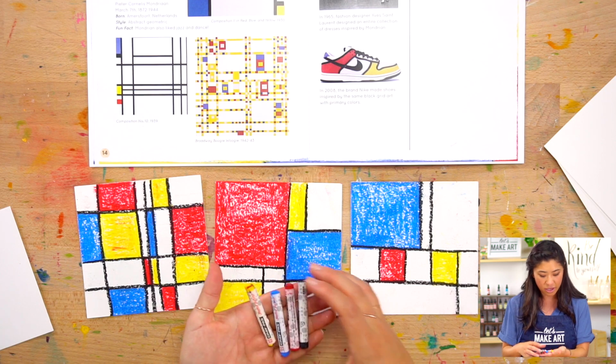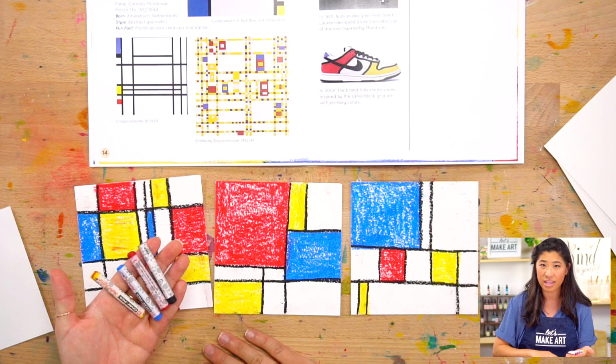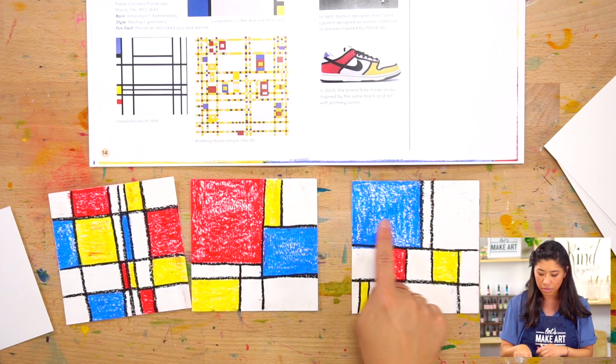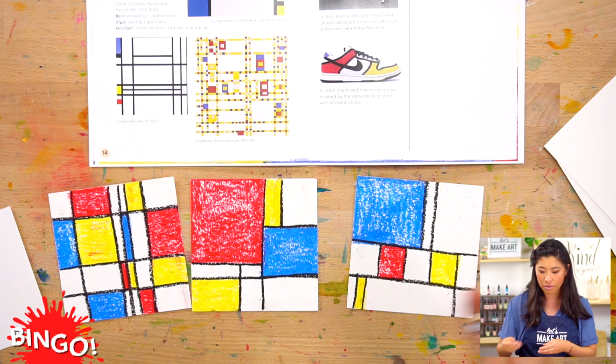So you will have a bunch of different colors. And for this one, let's do one where it's with the same colors as the artist, and then we can make more that are different colors. So the colors I'm going to be using are blue, black, red, and yellow.